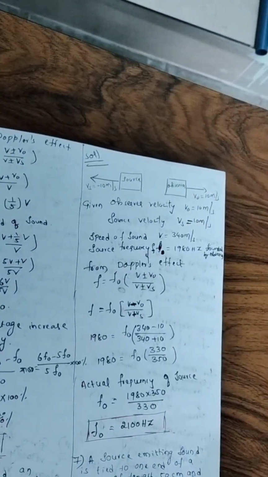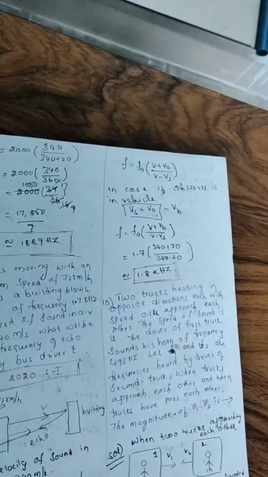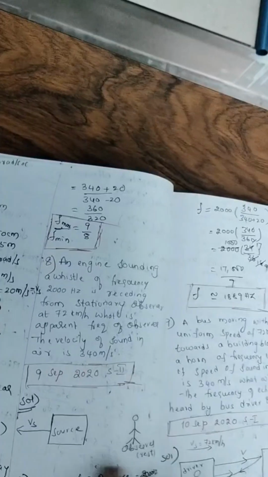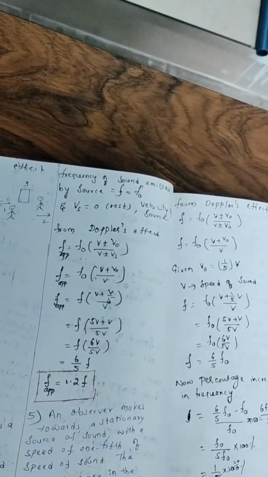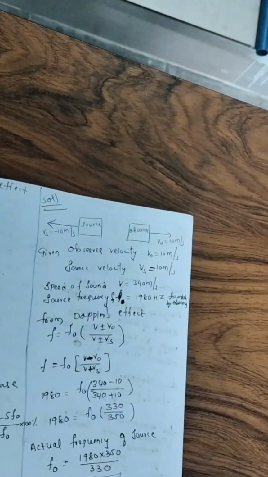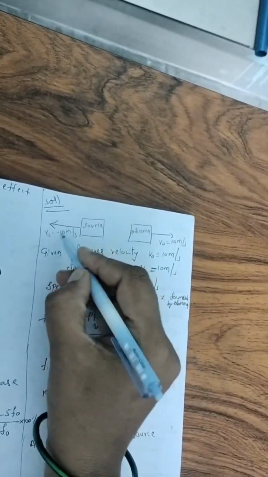Here what did he say? Source and observer are moving away from each other with the same velocity.